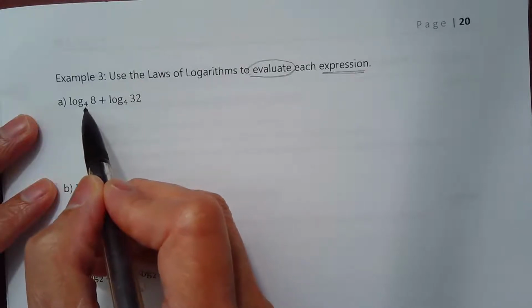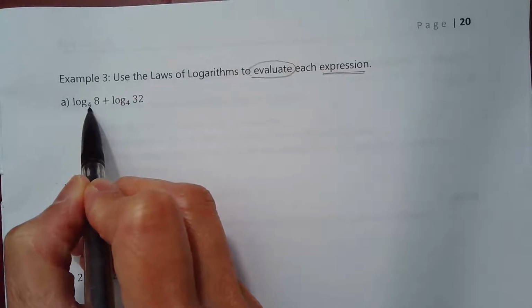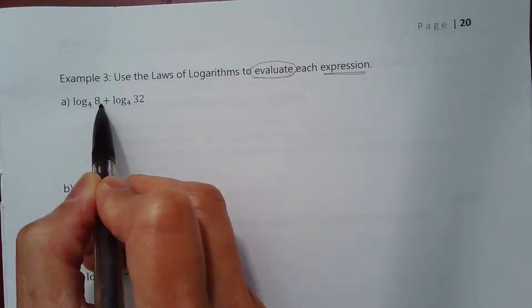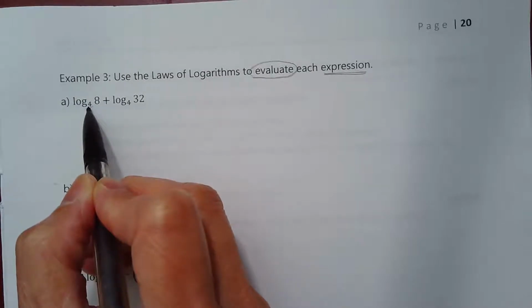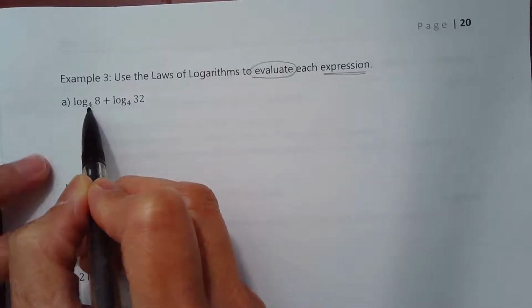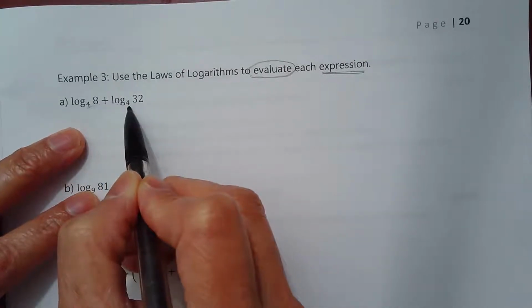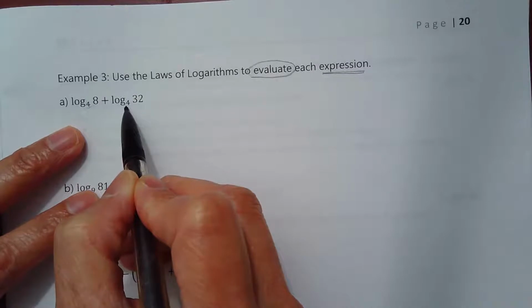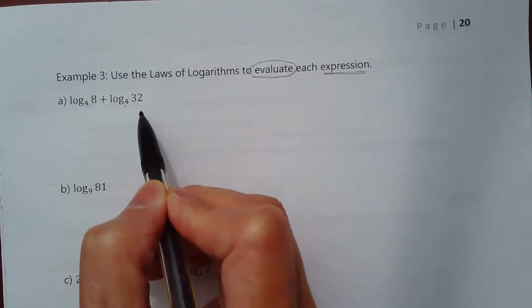You can see here, what exponent do I need to apply to 4 to get 8? That one's a little bit challenging, because we know 4 to the 1 is 4, and 4 squared is 16, so this is not an easy one to think about right away. Now over here, log of 32 base 4. It's asking what exponent I need for 4 to get 32?